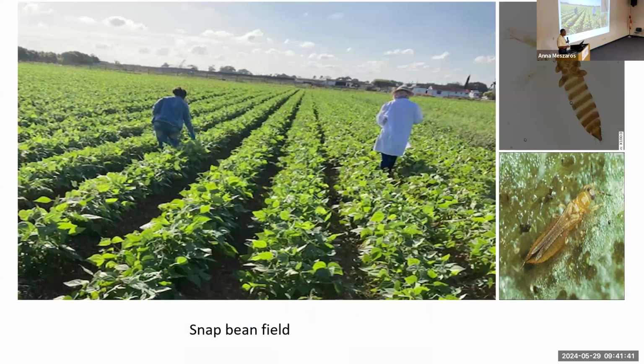Bean is an important crop in South Florida, in Miami-Dade County. As a matter of fact, it is right now the number one vegetable crop. But we have a lot of problems. The number one problem is thrips. We have to manage these thrips, otherwise it is difficult to harvest any bean.